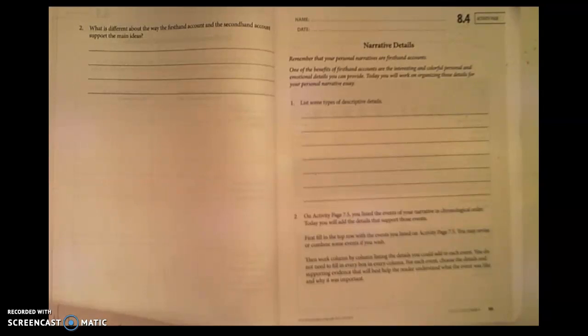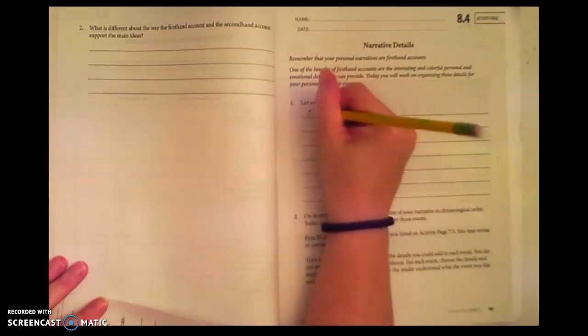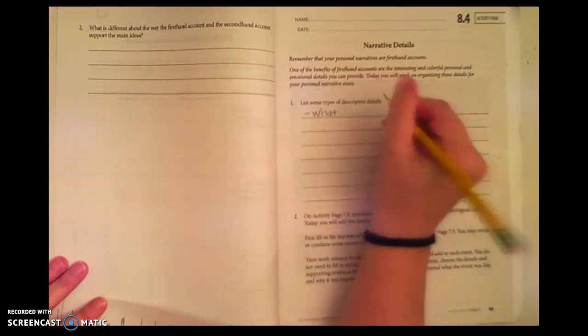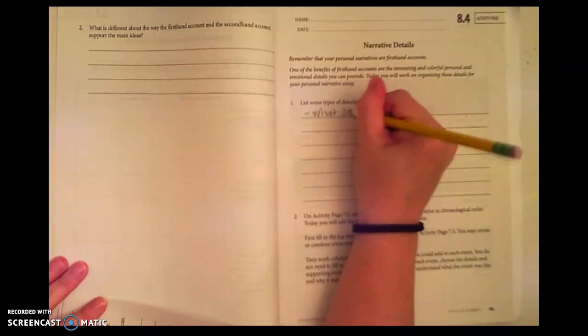Number 1, list some types of descriptive details. I want you to remember that last week we talked about the 5 senses. Pause the video for a moment and see if you can remember all 5. Okay, so one of the senses is the sense of sight. So a detail that you can include would be what something looks like.